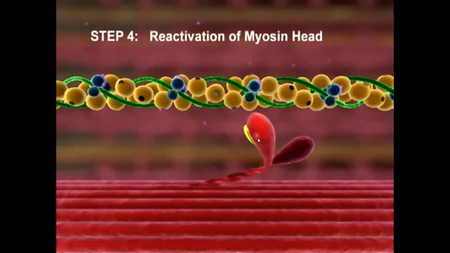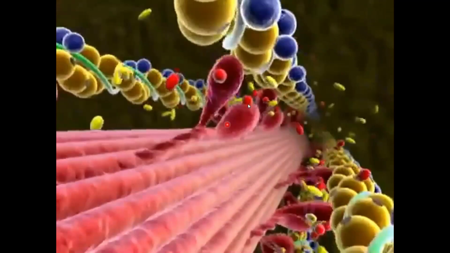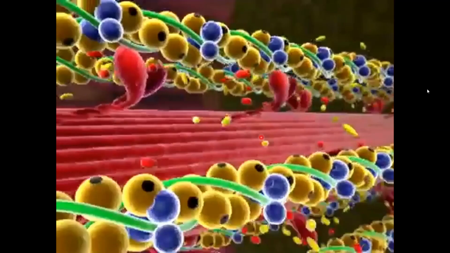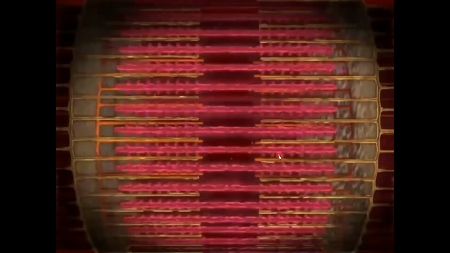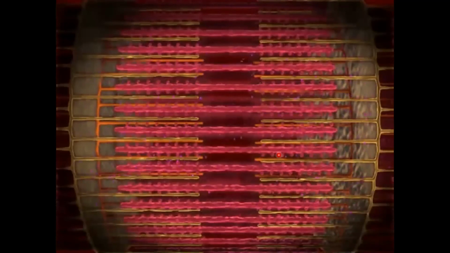You can see this new ATP has come. So again it will be hydrolyzed, and you form ADP and the inorganic phosphates. See, this ATP is coming, calcium ion is coming. So this process will keep on going.